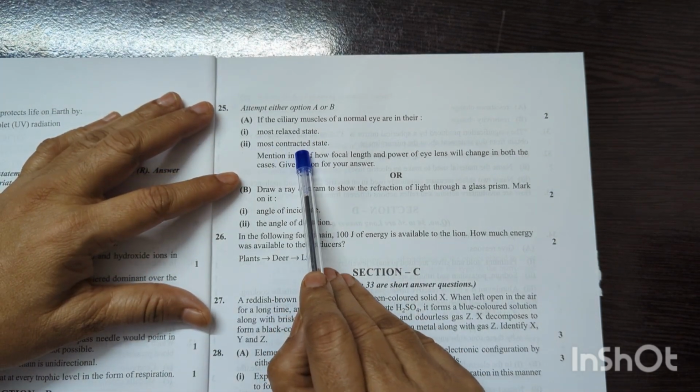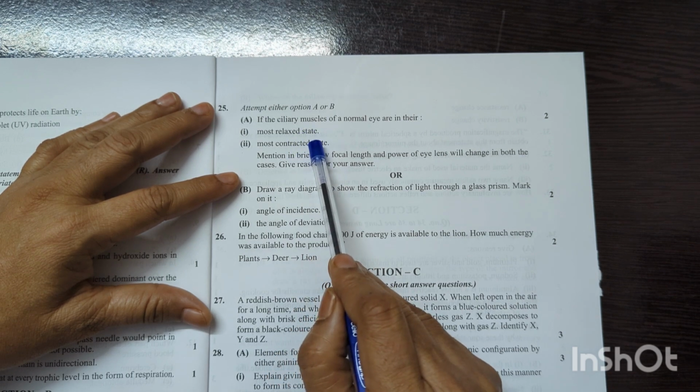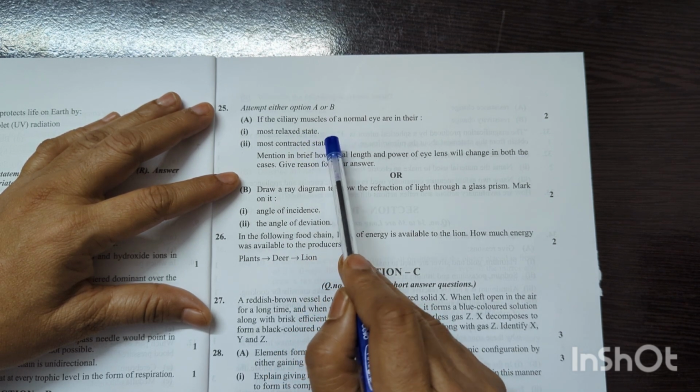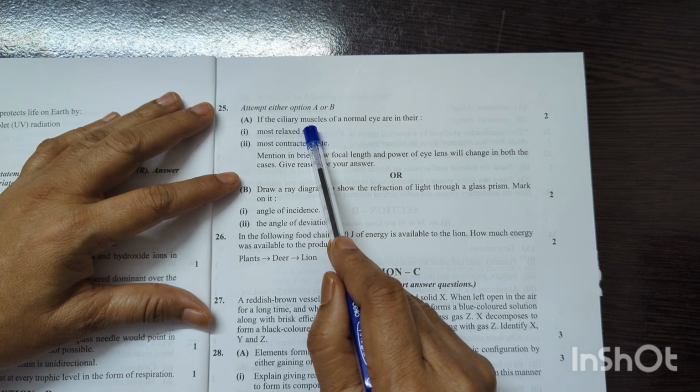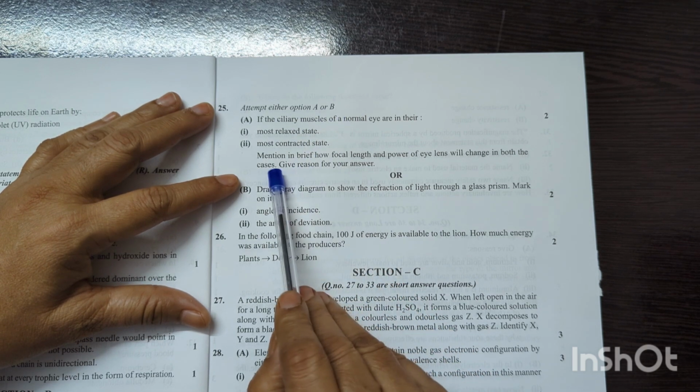And if they are contracted, that means the eye lens is more curved and the normal eye is trying to see an object placed very close to the eye. So at 25 centimeters is the second option, and in the first option the normal eye is trying to see an object at infinity.